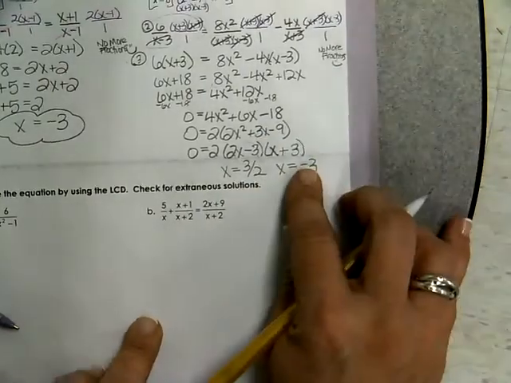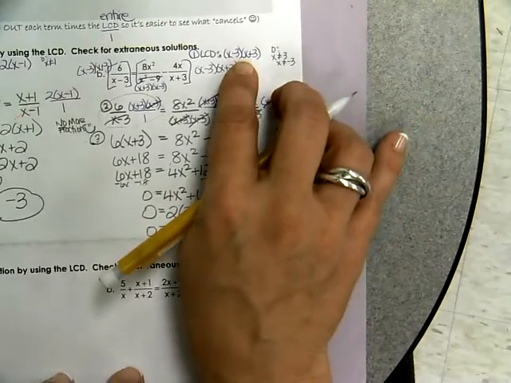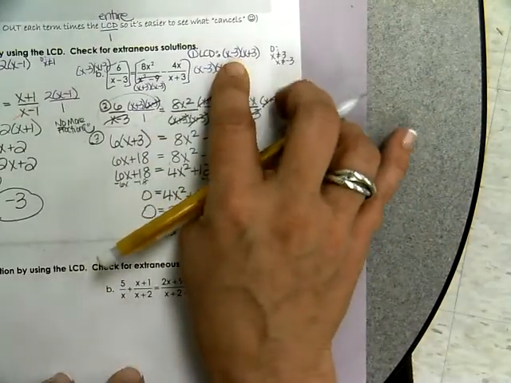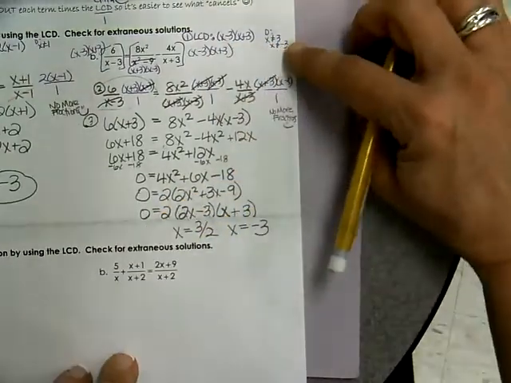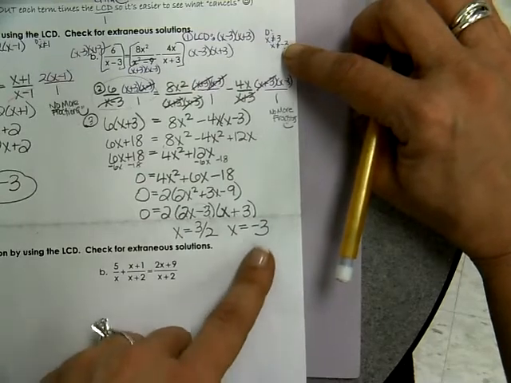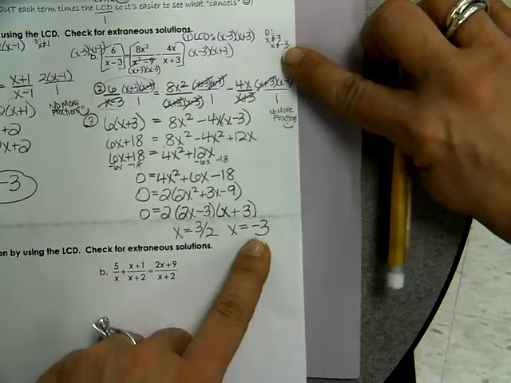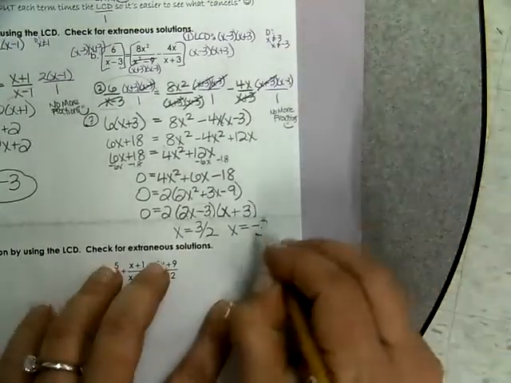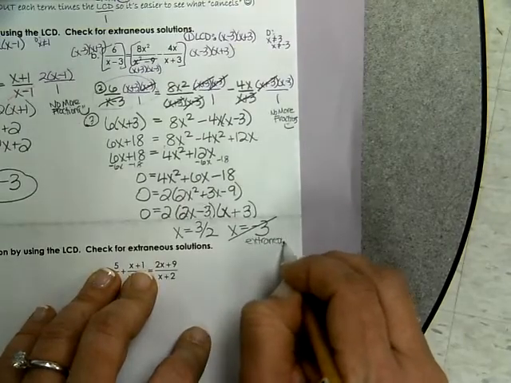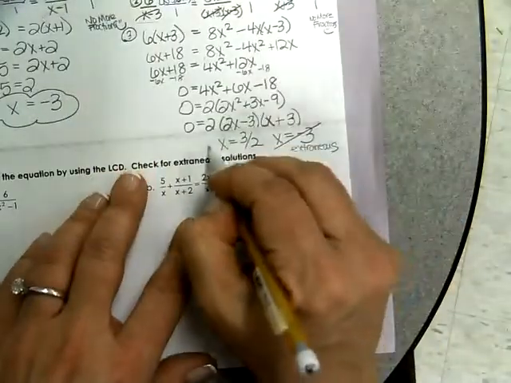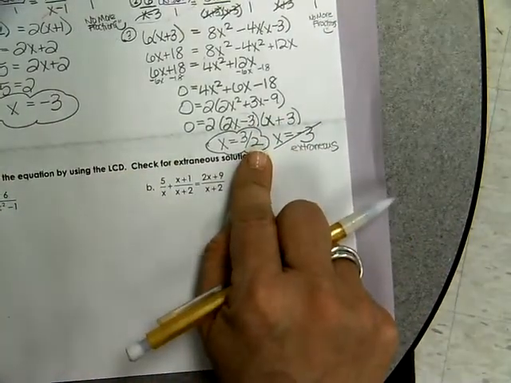But before I happy cloud, let's go back and think about our domain. Remember, in our denominator, we had x minus 3 and x plus 3. That means 3 and negative 3 would make the denominator 0. And if we obtain these, they would be extraneous solutions. Notice that x equals negative 3 was one of the solutions that we got. Therefore, this solution is considered extraneous, and the only valid solution to this equation is that x equals 3 over 2. Okay? That's the gist of it.